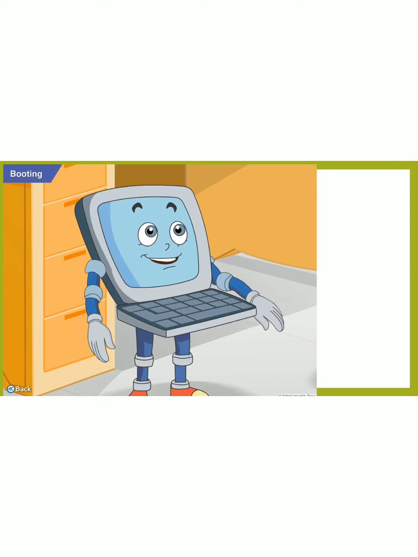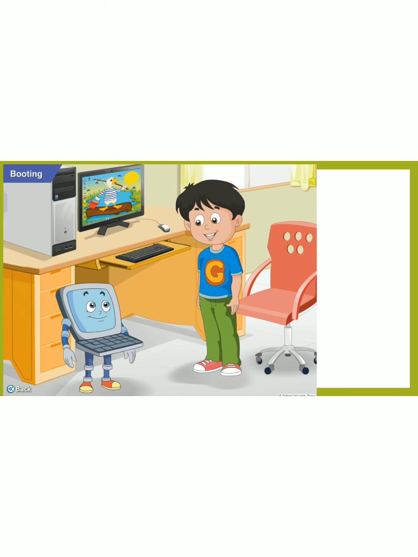Right. Happy booting. Thanks, Toggle. The operating system of a computer makes life so much easier for us.